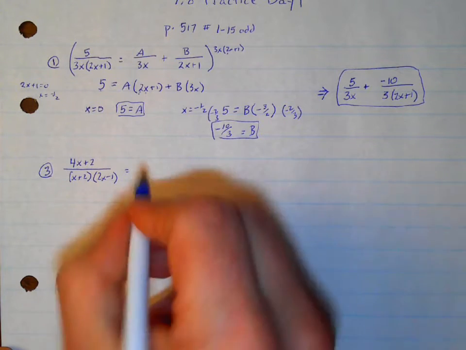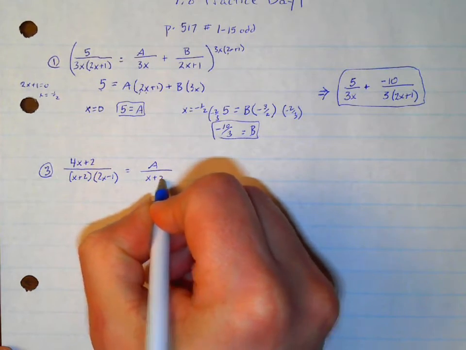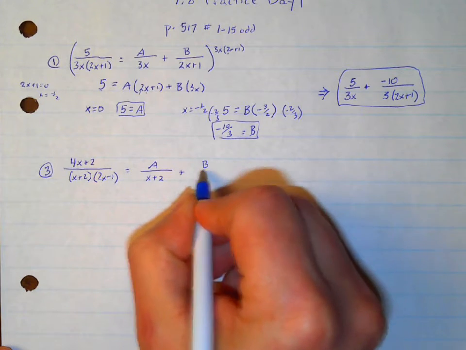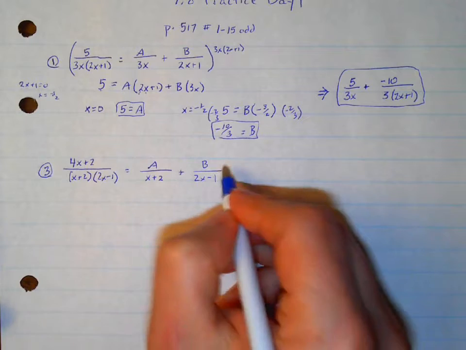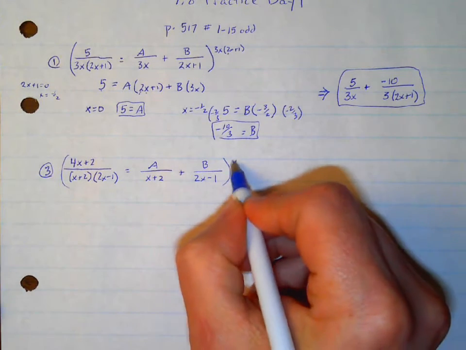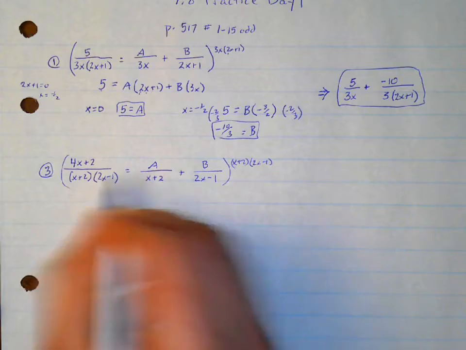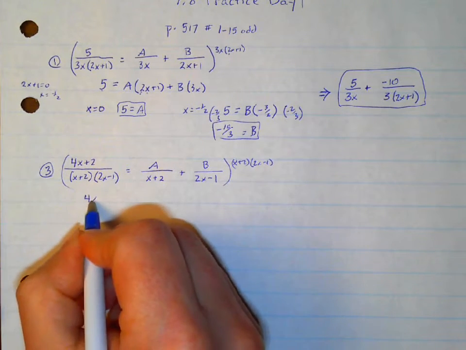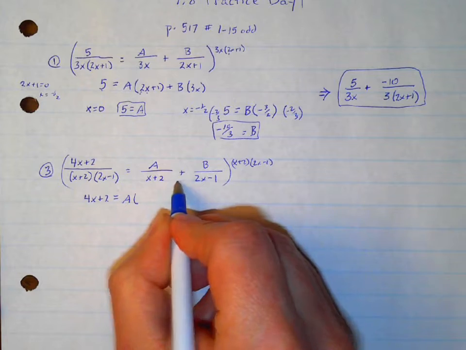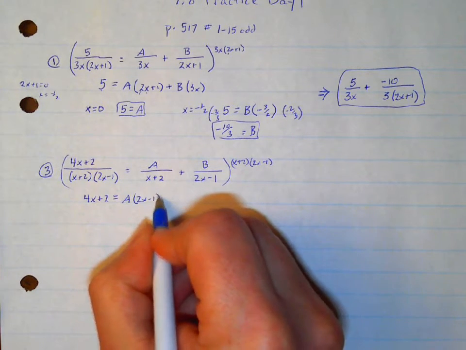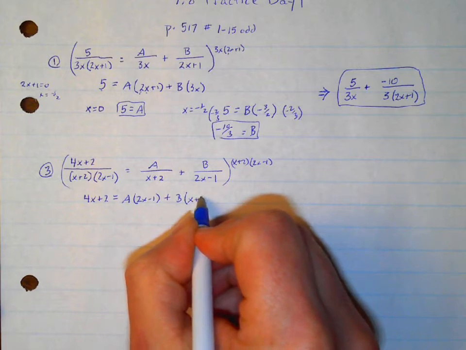Okay, number 3, I know this is going to separate into something divided by x plus 2 plus something over the 2x minus 1. Okay, so to solve this equation, I'm going to multiply by these two factors. So they both cancel here, so I'll have 4x plus 2. X plus 2's cancel, so I'll have 2x minus 1. 2x minus 1's cancel, so I have x plus 2 left.